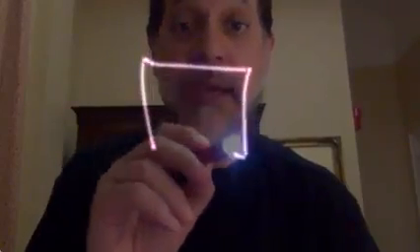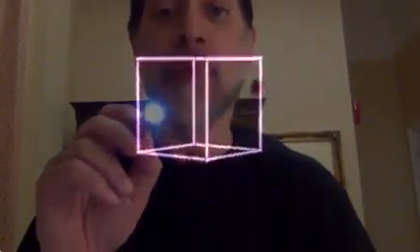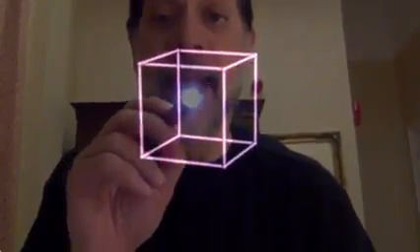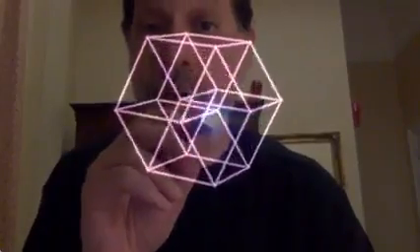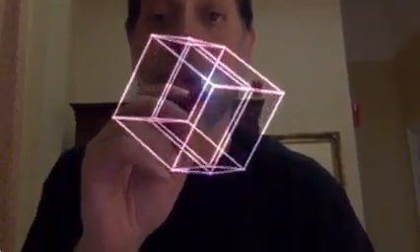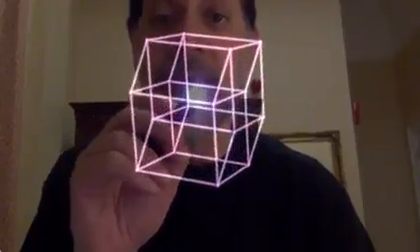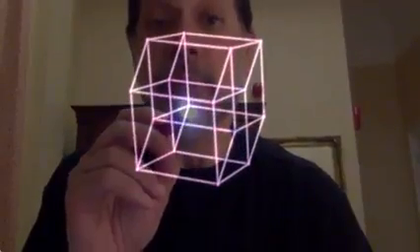We can have 3-dimensional objects, but we can also have 4-dimensional objects. Here, for example, is a hypercube. Now, a hypercube, when projected down to 3 dimensions, appears to be the same as a cube, but if we rotate it about the right axis, we can see it's actually a 4-dimensional object that can appear through augmented reality to be floating in the air between us.